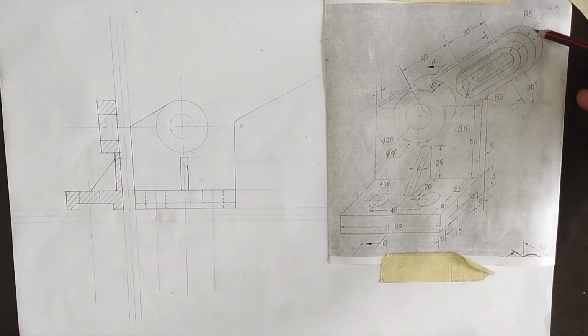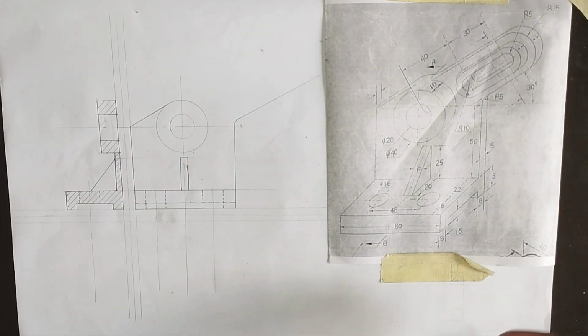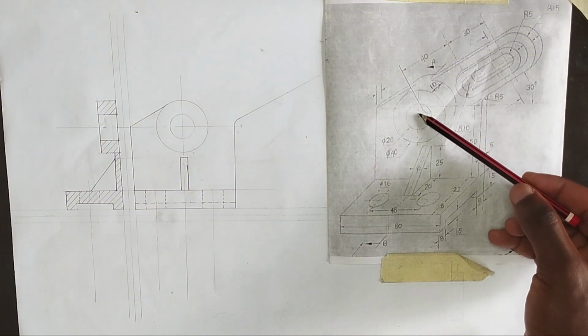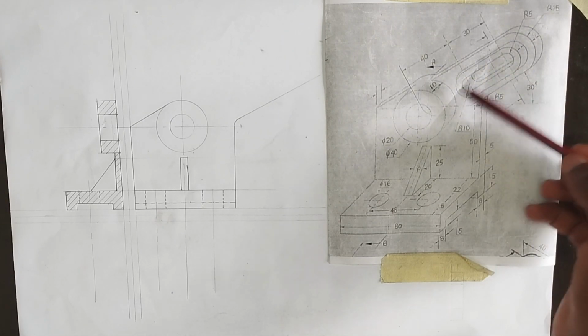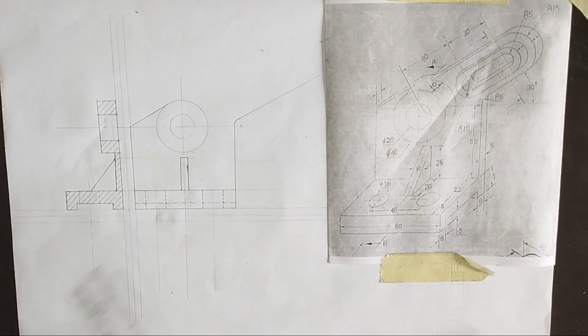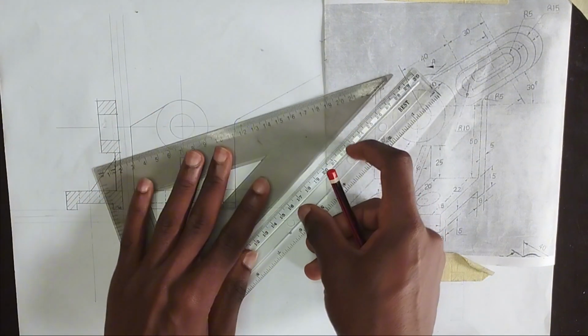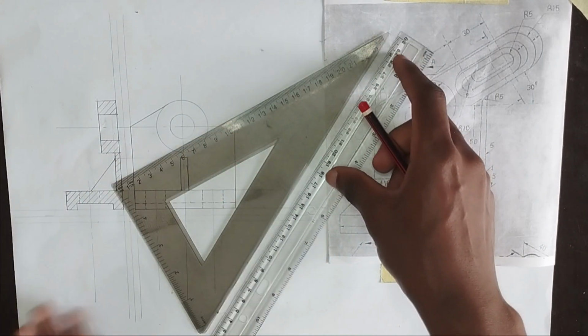Now we have been given this particular length here to be of what? To be radius of 15. So the length here is what? Is 30 millimeter. But before we do that, we are going to start with this particular line that is coming from the center, and we have been given the length to be 40 and 30, that is 70 millimeter. So I'm going to pick my set square and my ruler. Okay, then I'm going to draw a line which is parallel to this 30 degree line which we have drawn here.